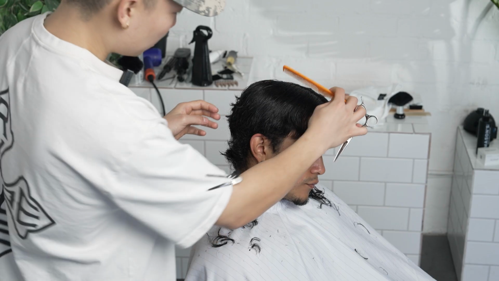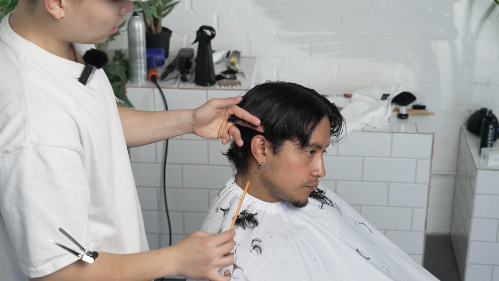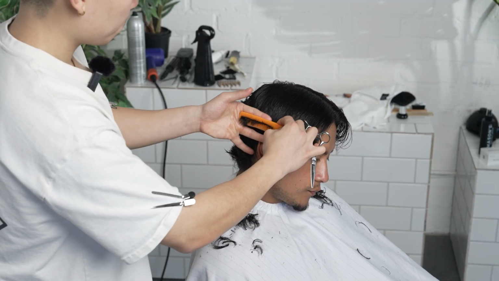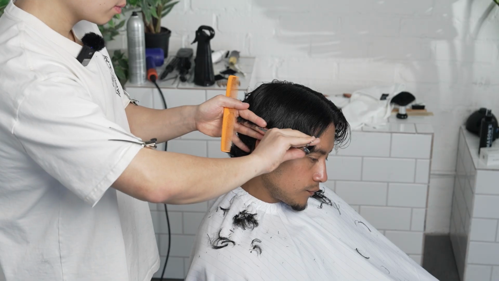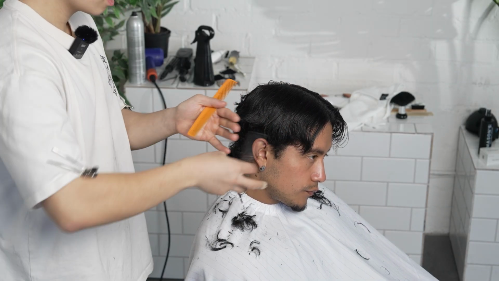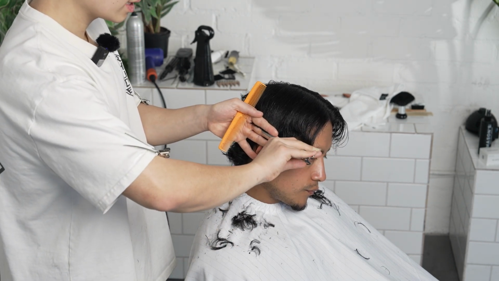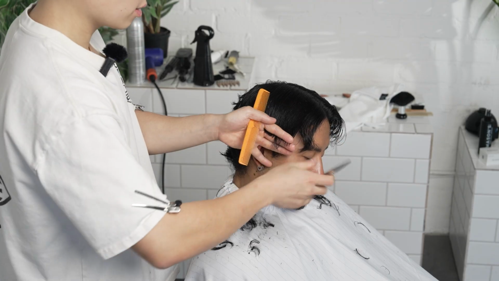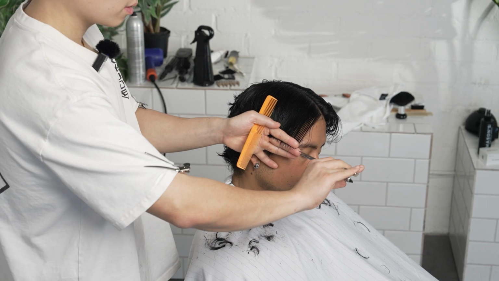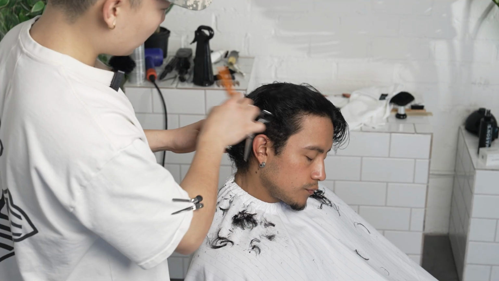So how I'm gonna blend this in is I'm gonna pull in the back here, and blend it in a little bit more tight. And as I get to the front, I'm gonna leave it more and more disconnected because I want the bangs to be longer. So from here, boom. We're gonna blend that in. And as I travel to the front, we're gonna leave that disconnection more and more longer. I'm gonna leave it all pretty long. So now the disconnection isn't as massive.